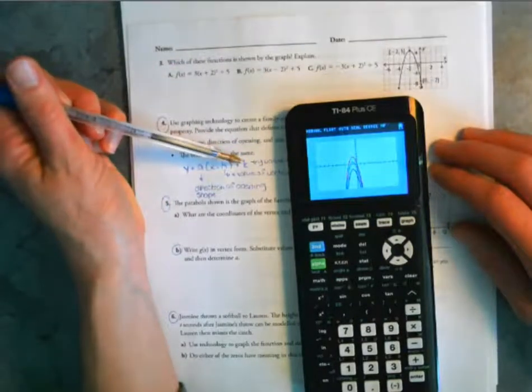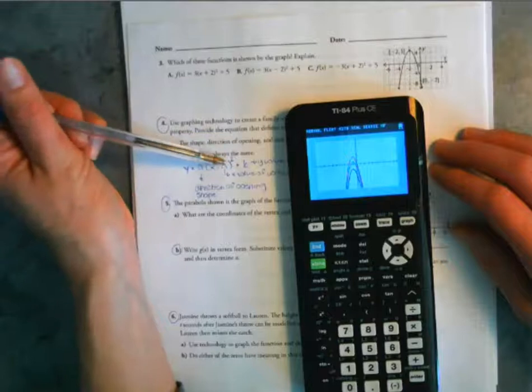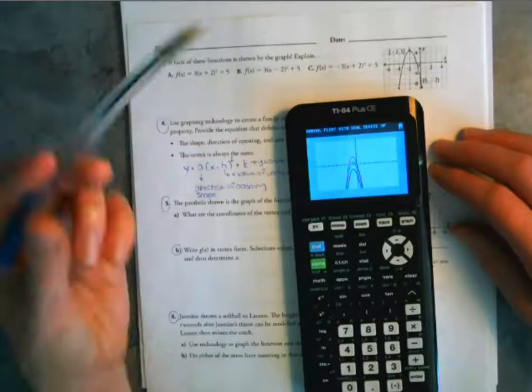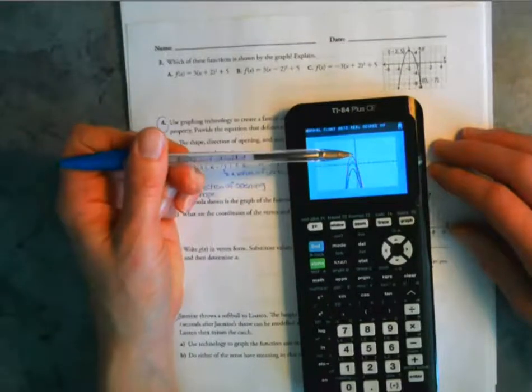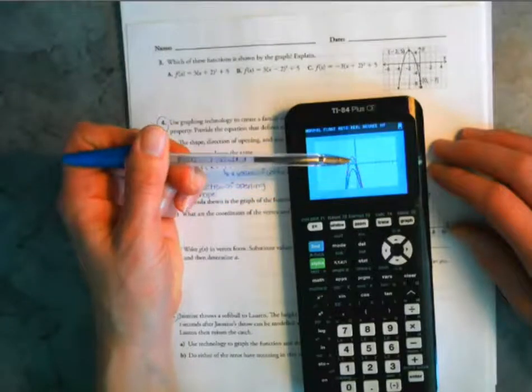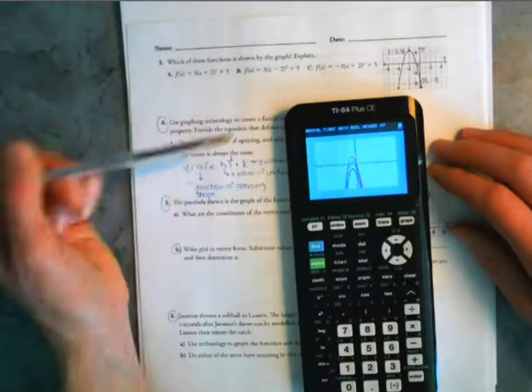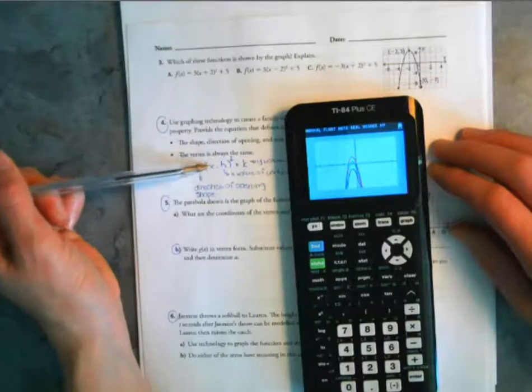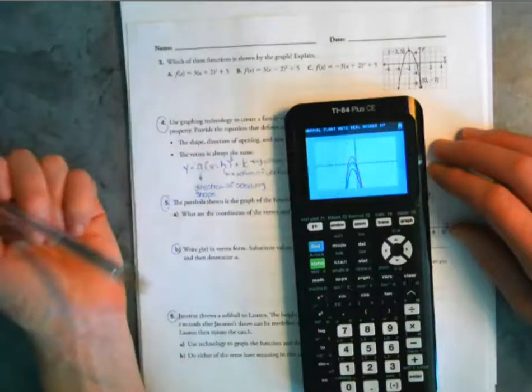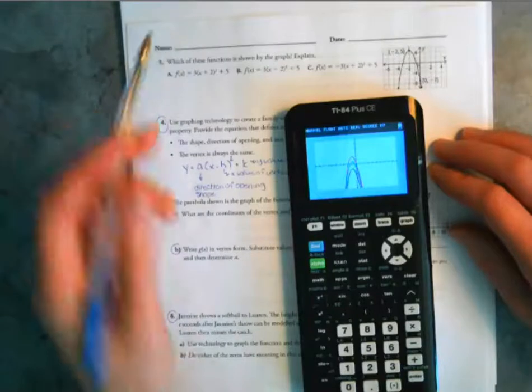And then the only other thing would be that their axis of symmetry would be the same, and you can see that they're all running through x equals -1, which is what I chose for that value here when I put in x plus 1, and so those all fit those requirements.